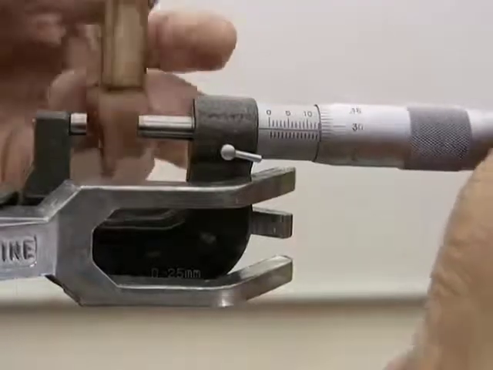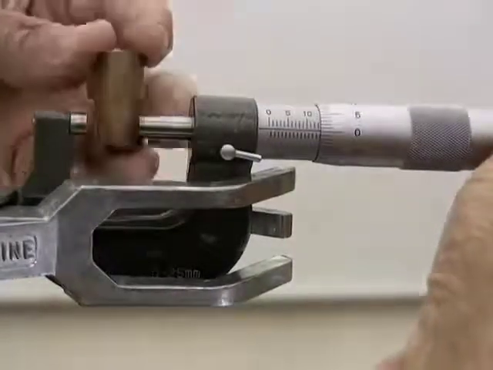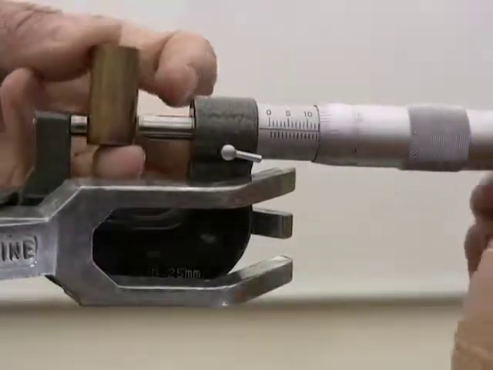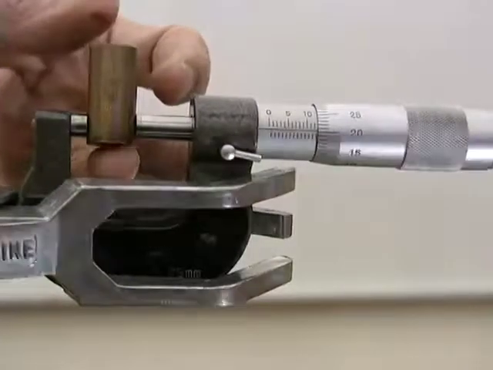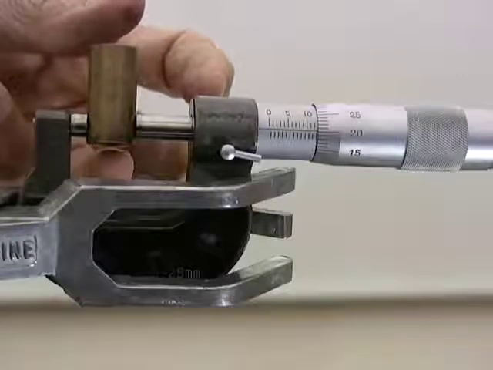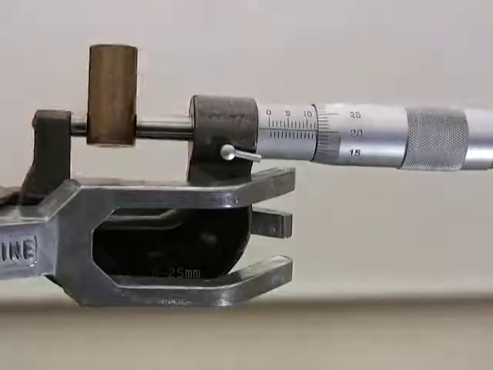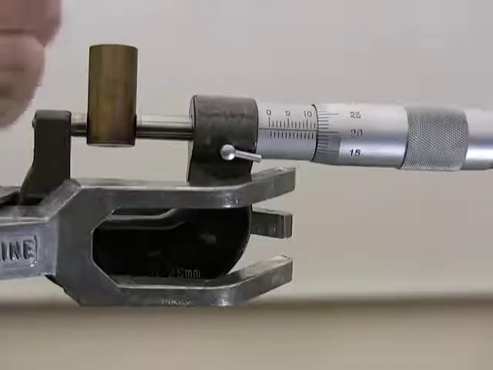All right, let's take the second reading for that cylinder. Okay. You ready?